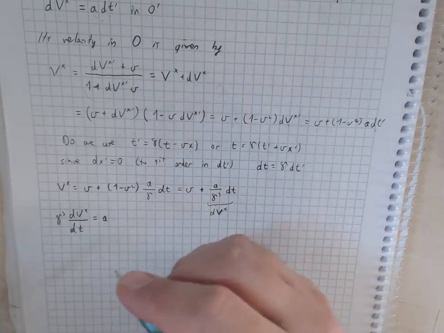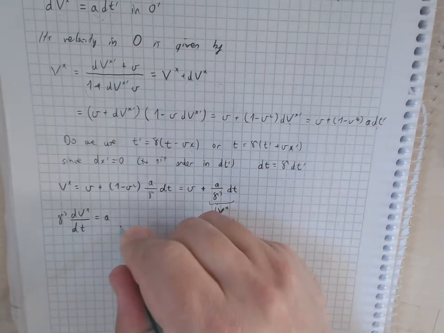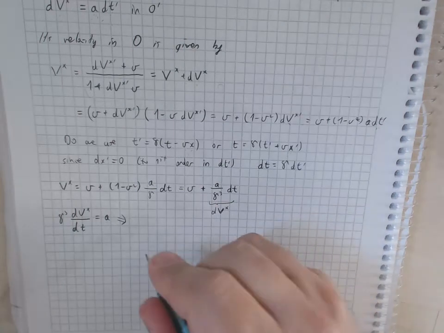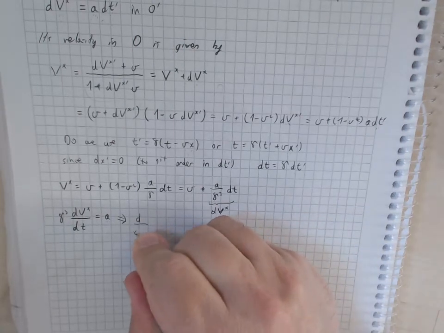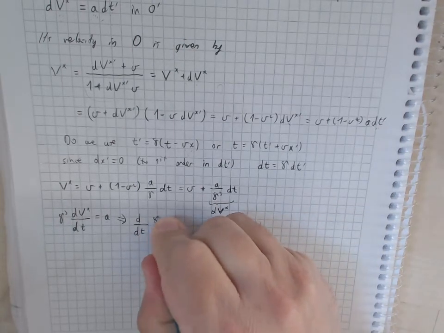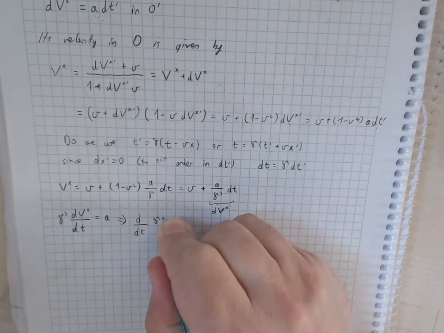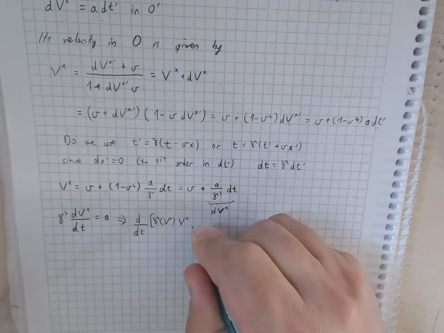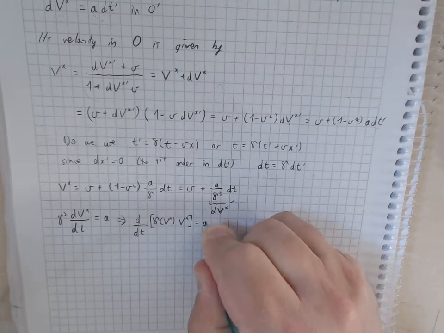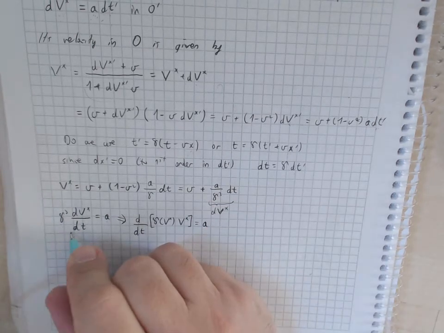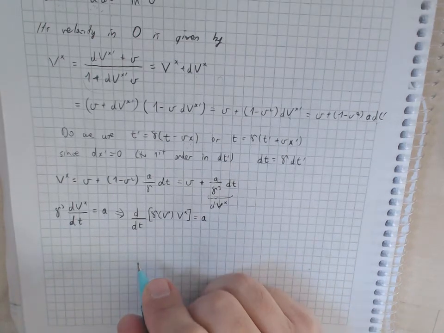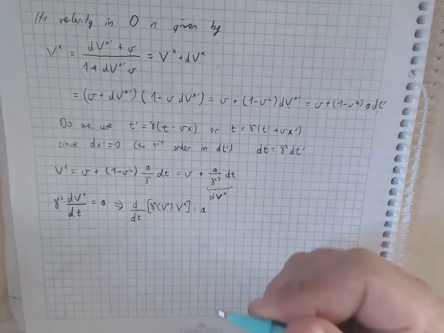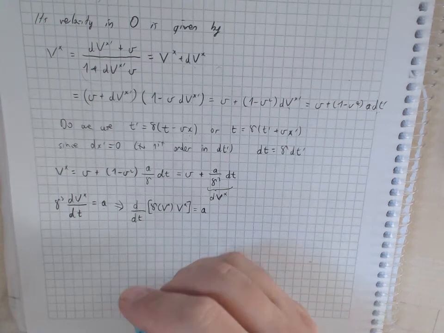So how can we use this? Well, you can make one manipulation here, which I'm not going to do the details of, but you can do this by direct substitution. Gamma as a function of Vx times dVx by dt is equal to A. So you can write this expression as a total derivative, and then you can integrate this equation. What does this give?